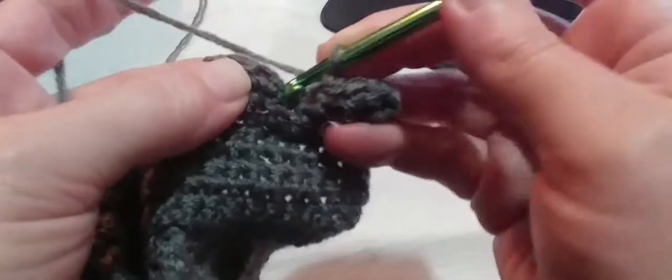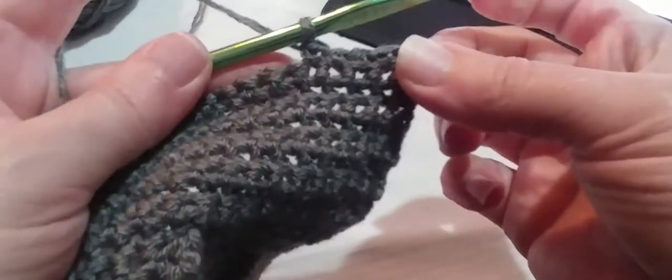Okay, we have our first one. Go into the second one for number 2, 3, 4, 5, all the way up to 20, and I'll meet you back here at number 20. Alrighty, and here is my number 20.